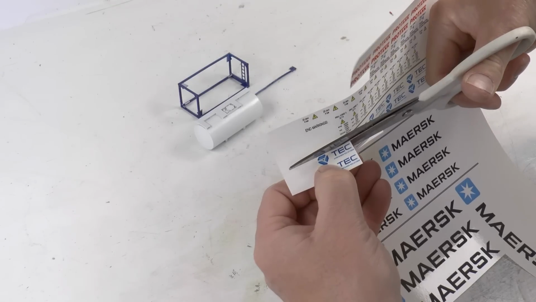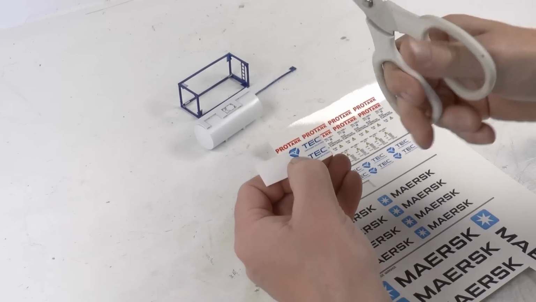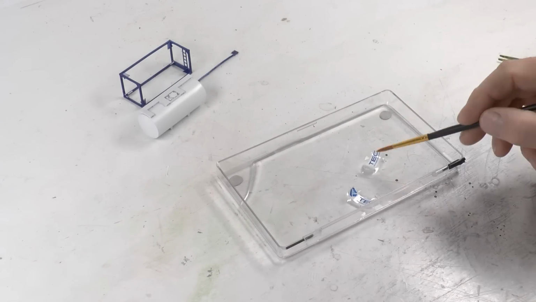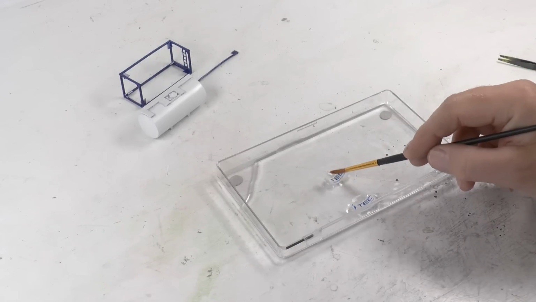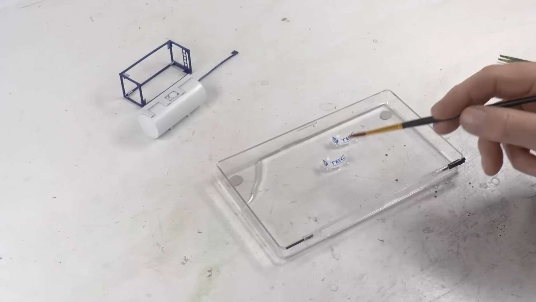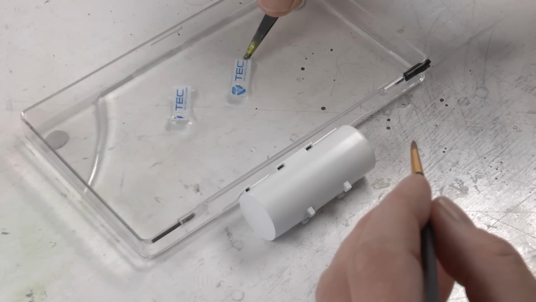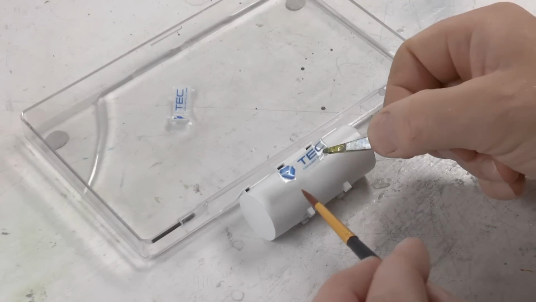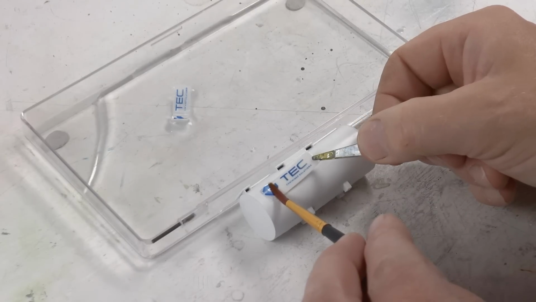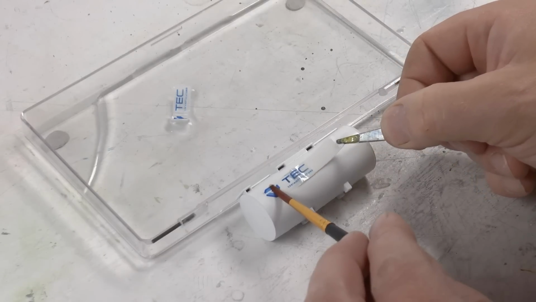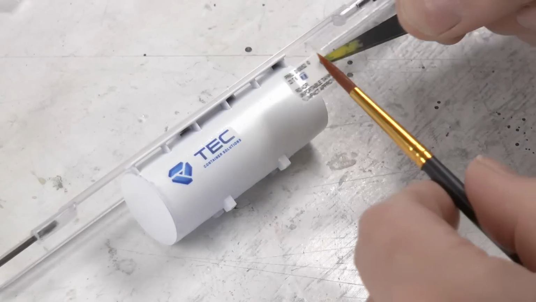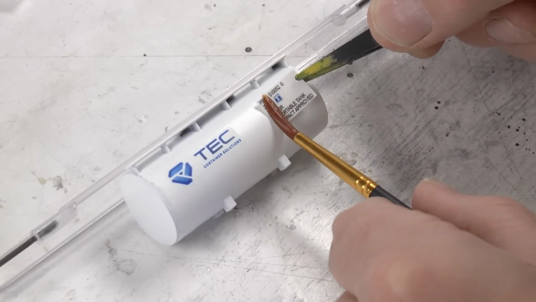With a decal printed, you just cut them out using a scissor like this and then put them into water. Let them sit there for a minute or two until they have released from the liner. When that happens, then you just use a tweezer and a paintbrush and then just pull the liner out using the tweezer and then hold the decal in place using the paintbrush.